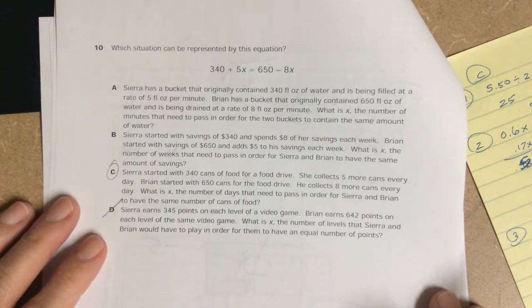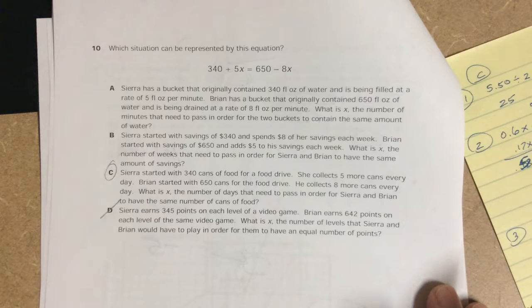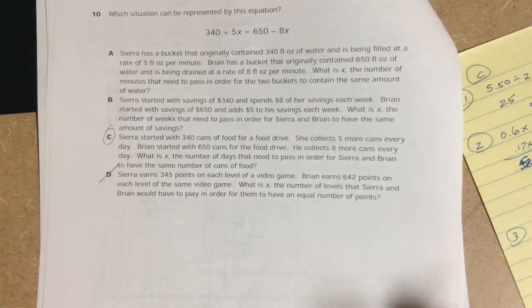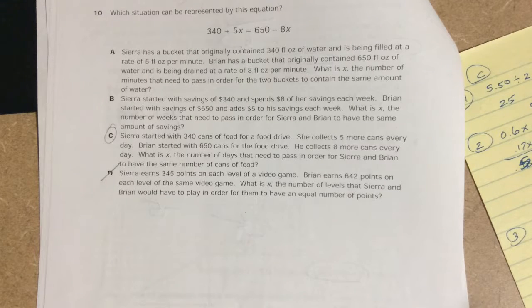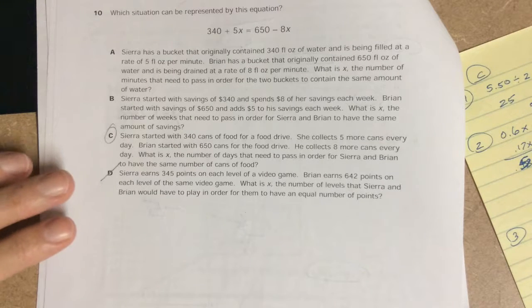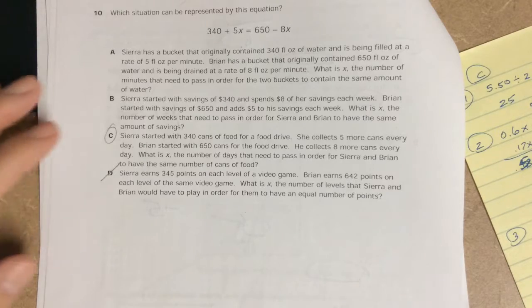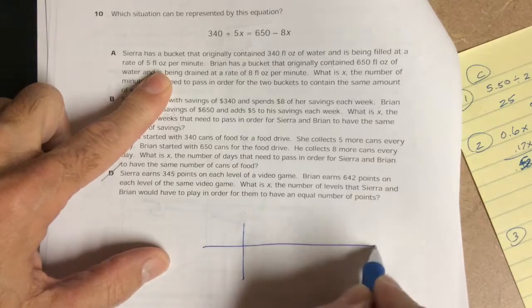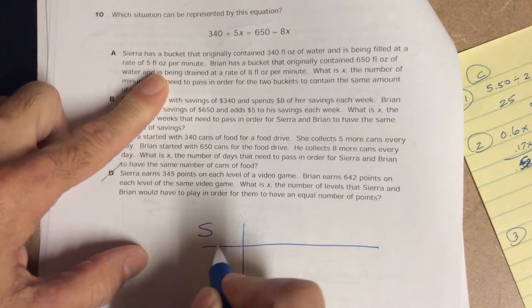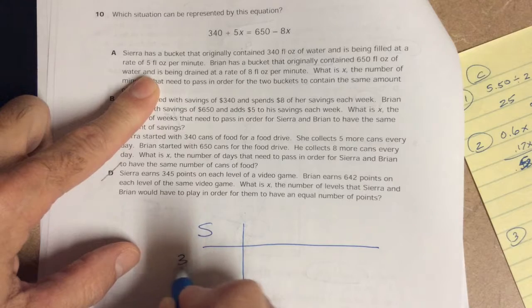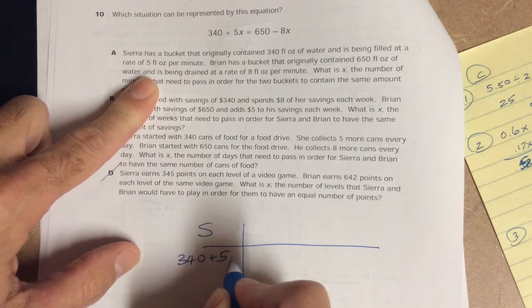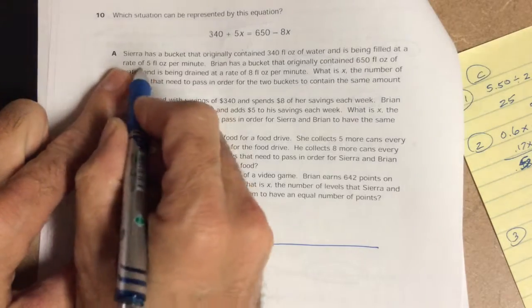Number 10. Okay, number 10 has got to be the hardest one because it requires a lot of reading. And really, to do a service, you would read all of these carefully. This is a good opportunity to ask your teacher to read. A is the correct answer. Sierra has a bucket that originally contained 340 ounces of water and is being filled 5 fluid ounces per minute.